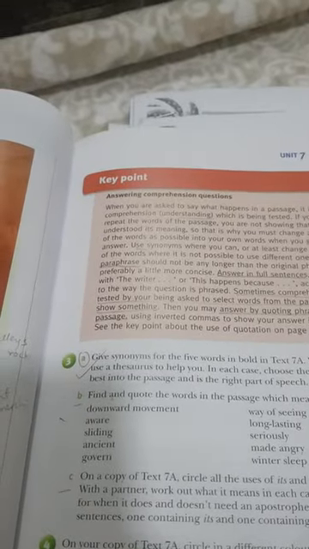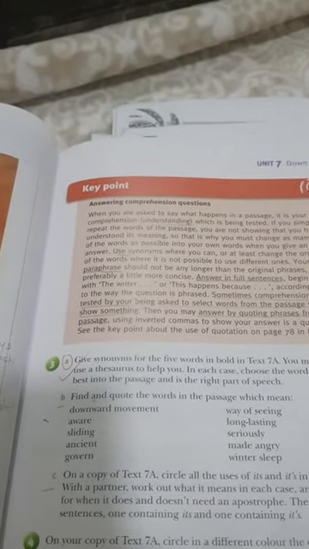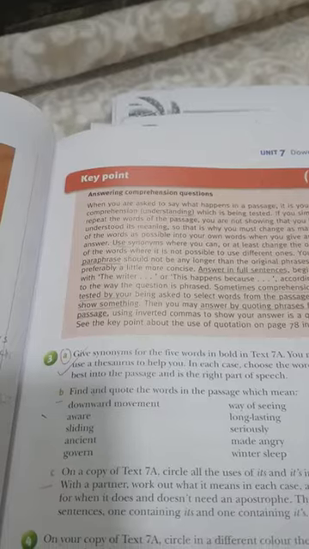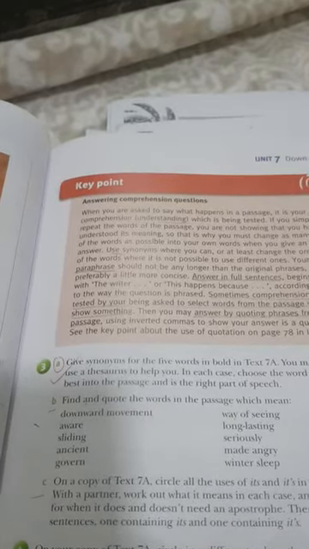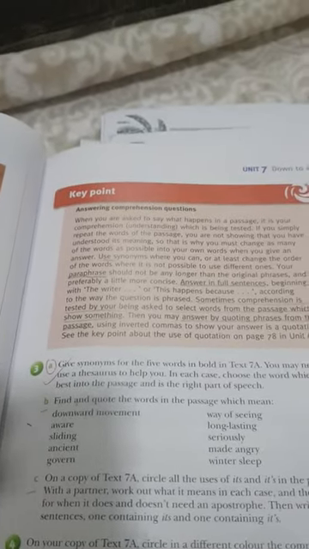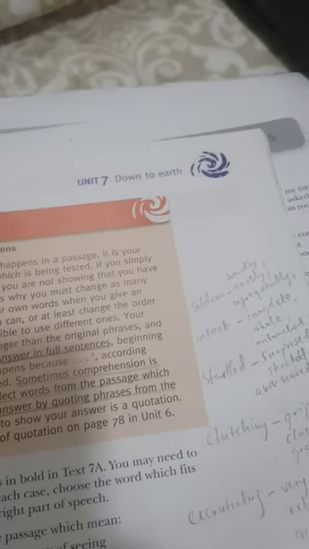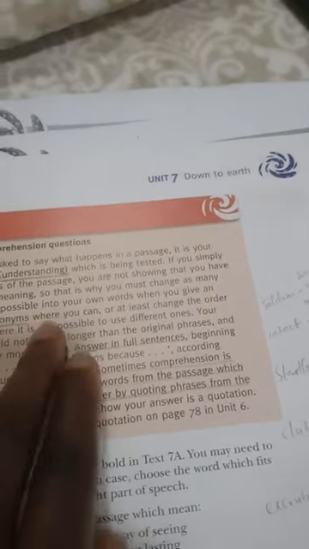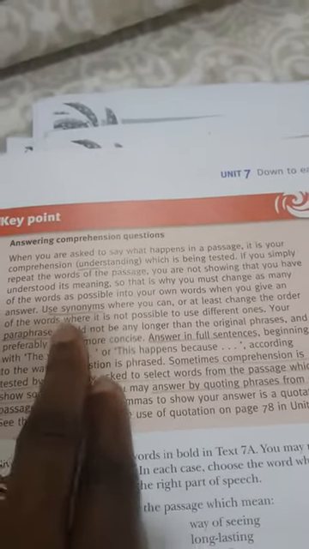Of course, we know synonym means the same in meaning or nearest in meaning. Okay, so if I'm able to do either of these two, I would have been able to paraphrase a given sentence or given word from a passage. Now, here it says, use synonyms where you can, or at least change the order of the words where it is not possible to use different ones.